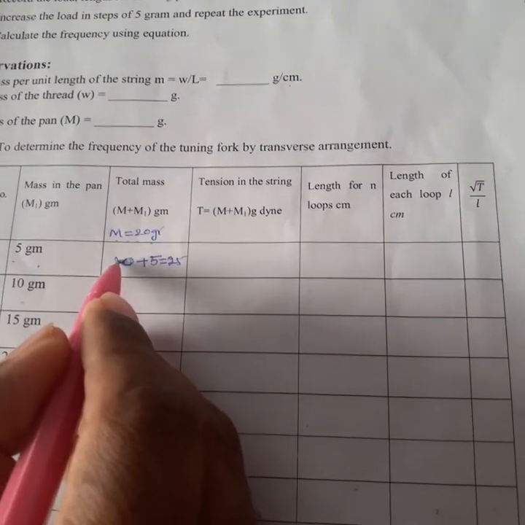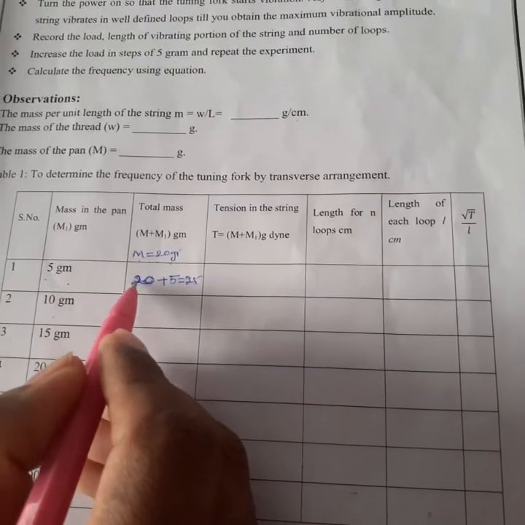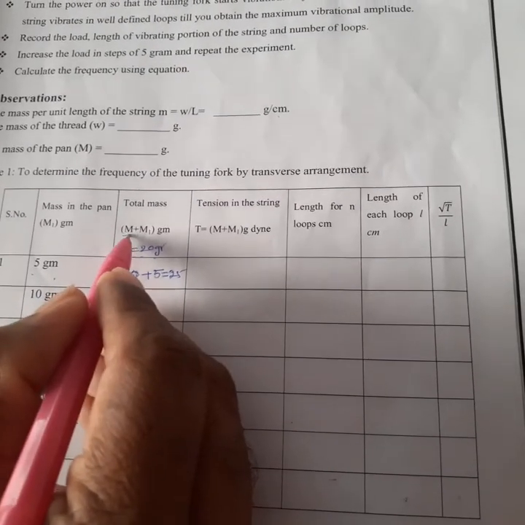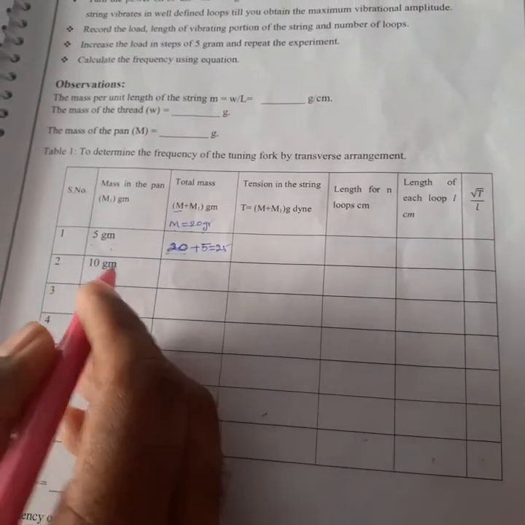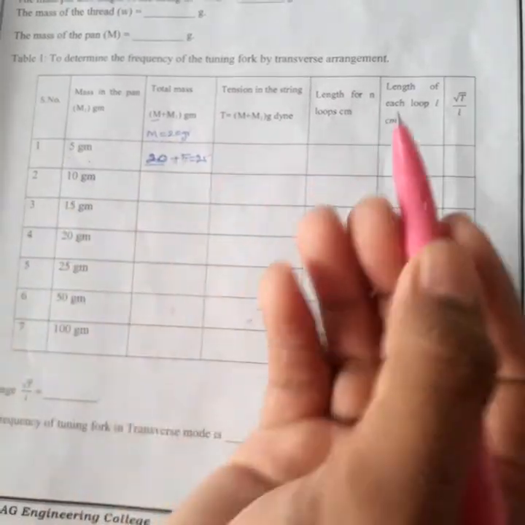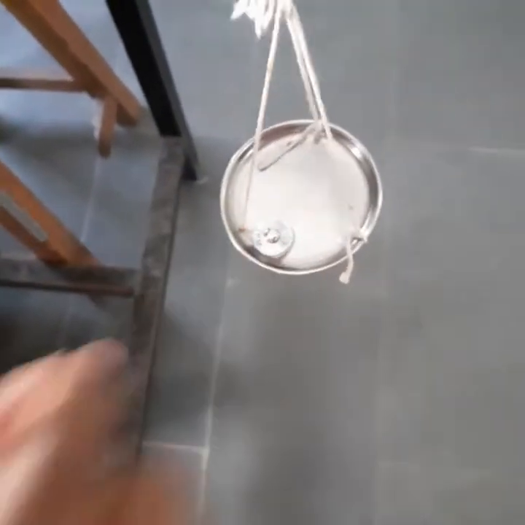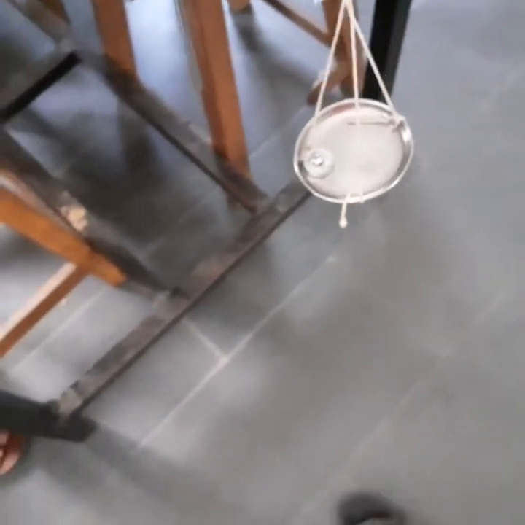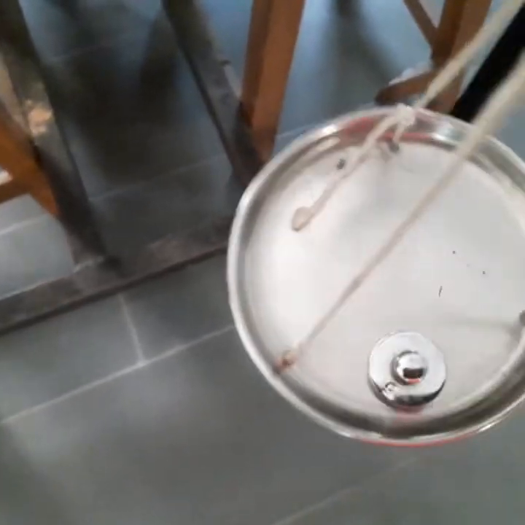I am discussing the first reading. 20 is the mass of the pan. We should consider the mass of the pan every time in this table, that is 20 grams plus the added mass, 5 grams.